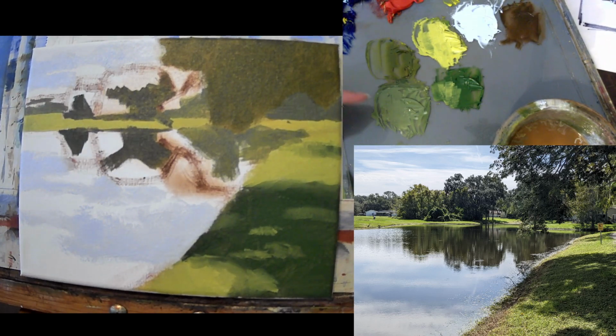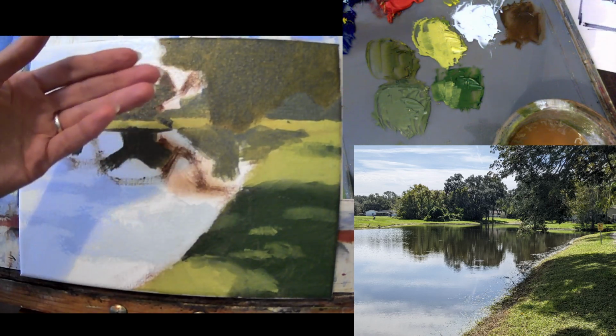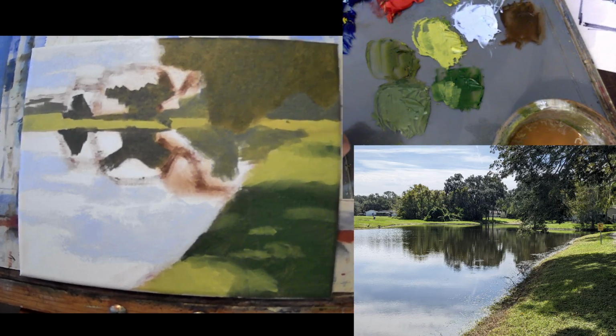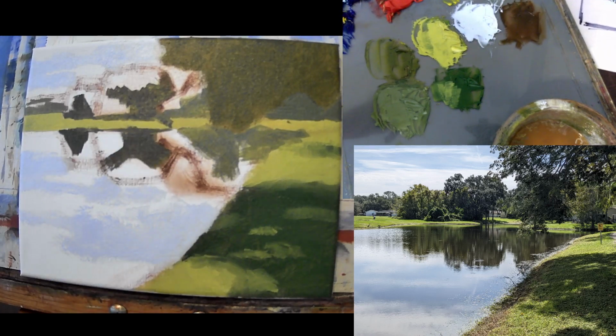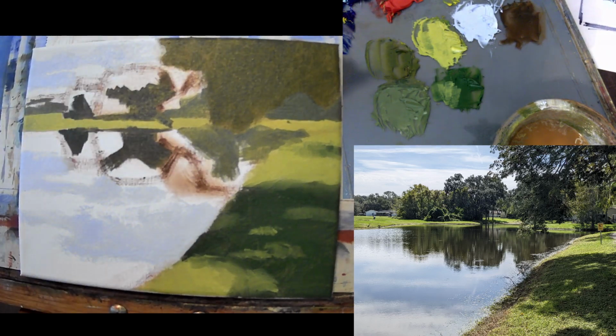Now, from these colors, I also need to make the lighter areas of the tree, and then I will change it. You might remember that when I was doing the bushes on the last painting, I did 1, 2, 3, where I changed it from darker to medium to lighter. And that is a good way to think about it too. So here, this is this tree up in the front.